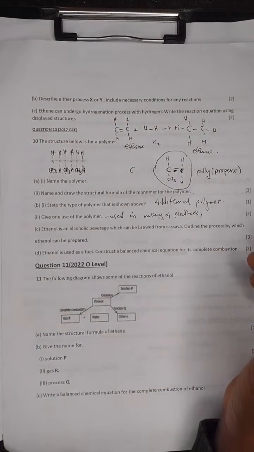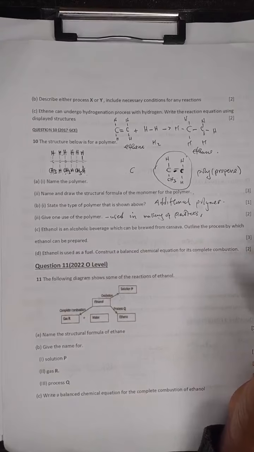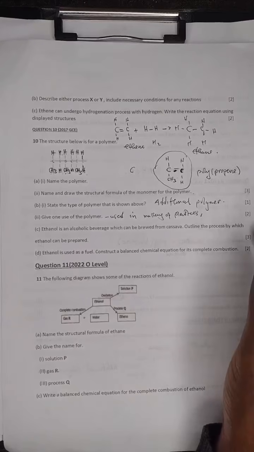The first step is that cassava is crushed and pressure cooked to release starch, which is glucose. Then mixed with water and yeast, then allowed to react for a few days. This happens in the absence of air, absence of oxygen, at a temperature of 37 degrees. The enzyme in the yeast will help to convert the starch into ethanol, and carbon dioxide gas will be produced.